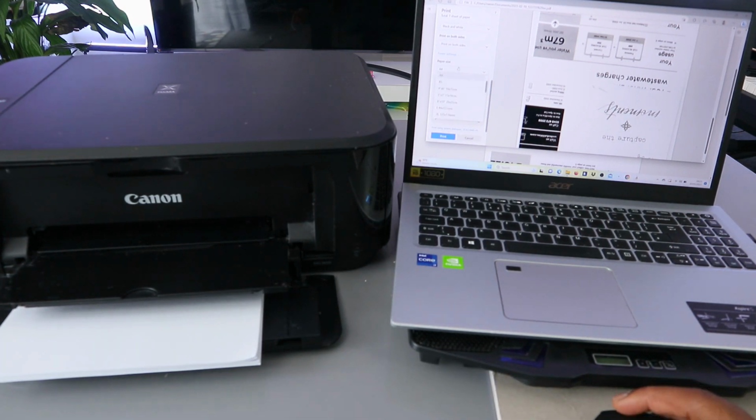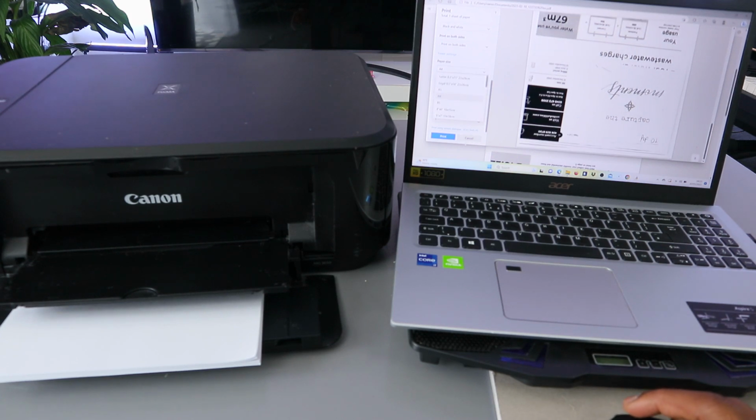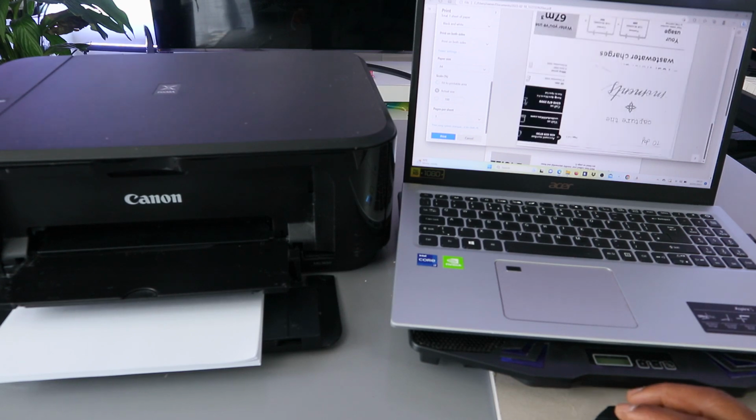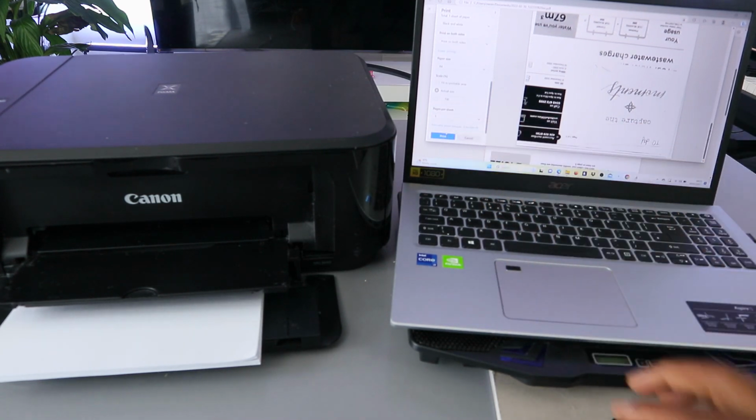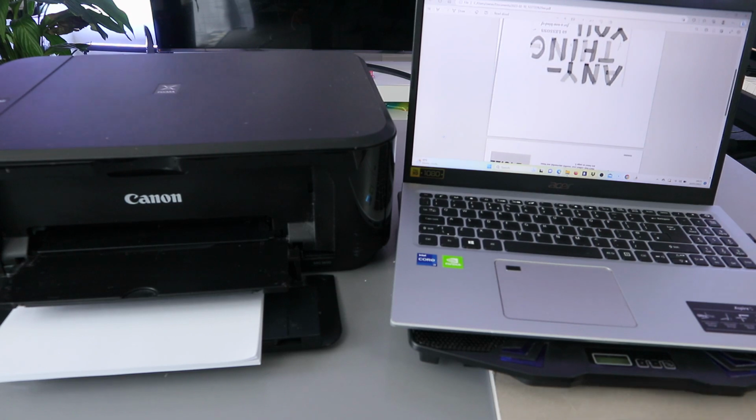What we want to print is A4. Then the next step is you select actual size or fit to printable area. So you select the actual size, or you select 100%. Page per sheet is 1 page. Once you select all this, the next thing to do is select print. So we're going to select print.